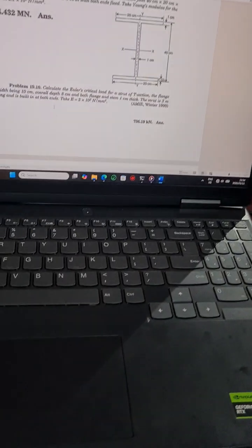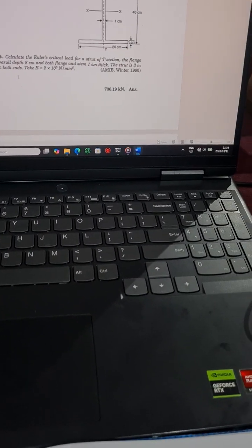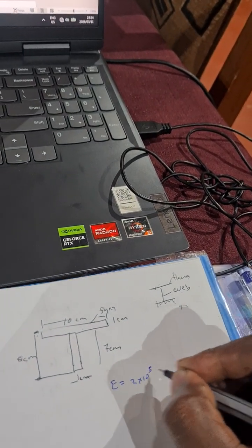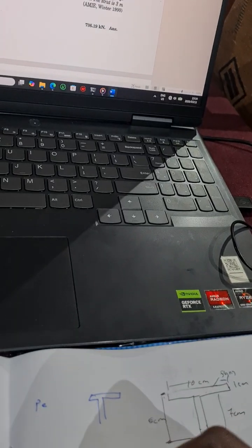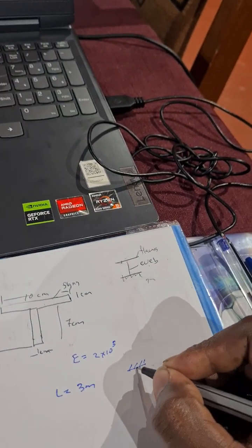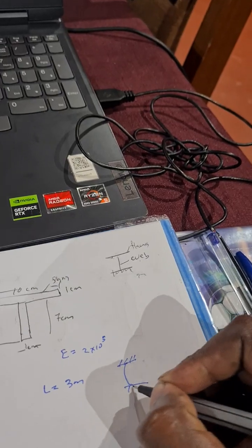So already we're given E. Always take note of E. E is equal to 2 times 10 exponent 5. What else are we given? We are given L equal to 3 meters. But in the question they said built in. That means both ends are fixed. So if we bend it, it's something like this.